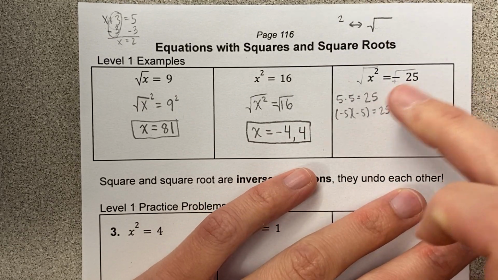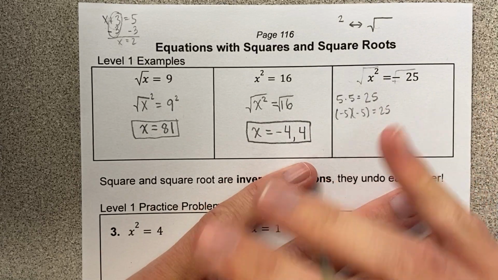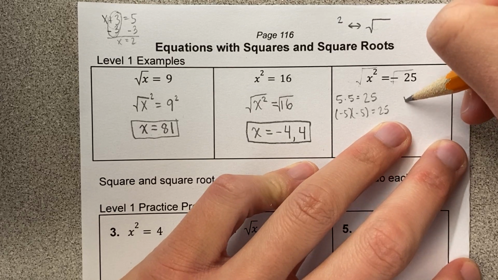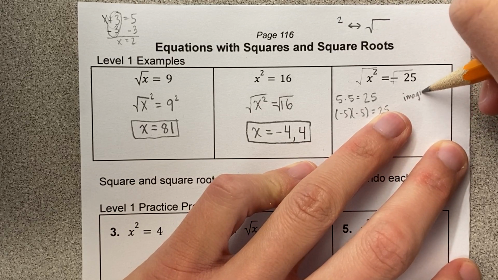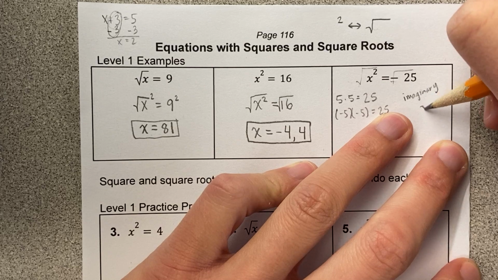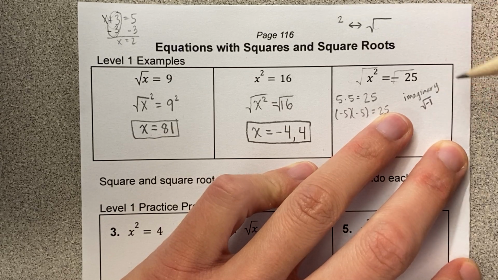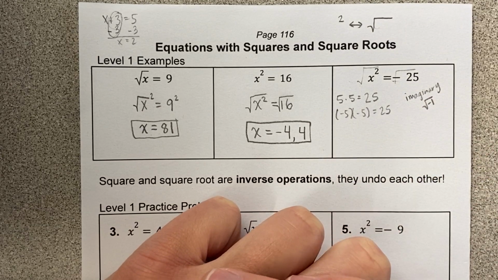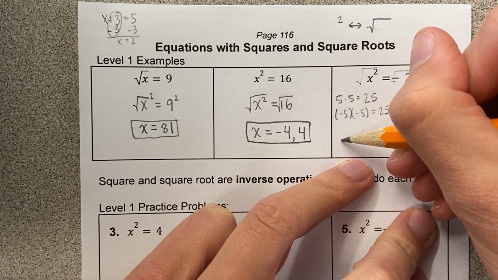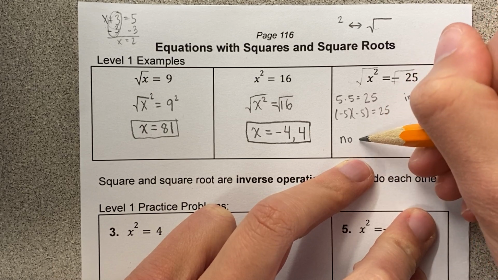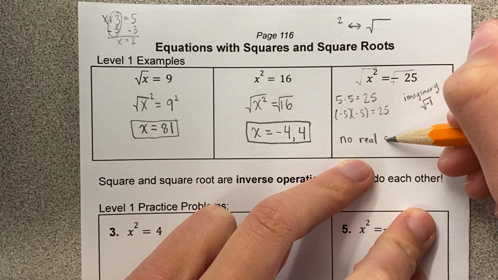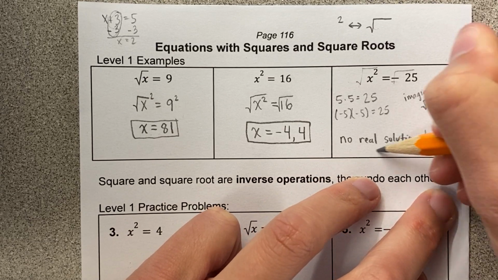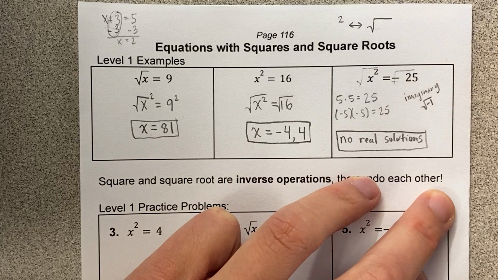So we do have a way of square rooting negatives in Algebra 2, okay? In Algebra 2, it's called an imaginary number. It's the square root of negative 1. It's considered an imaginary number. It's not a real number. It's something you're going to learn more about in Algebra 2, but for right now, what we write is no real solutions. Okay, you just literally will write that, no real solutions, okay?